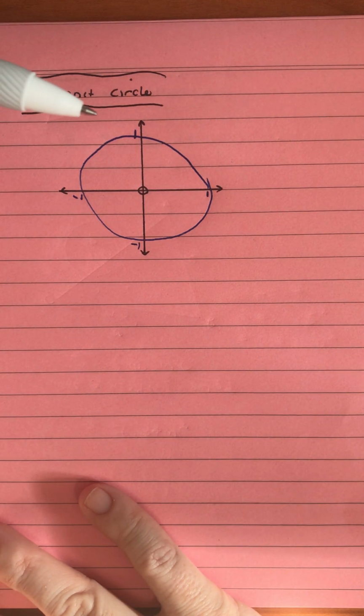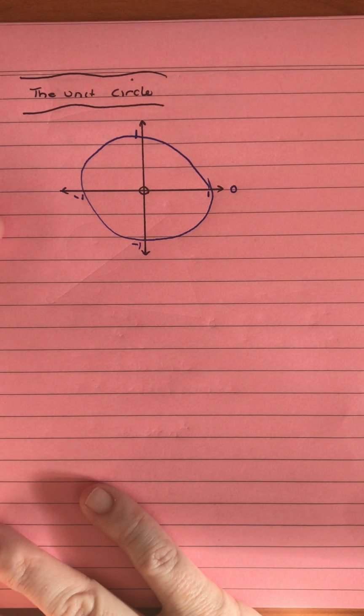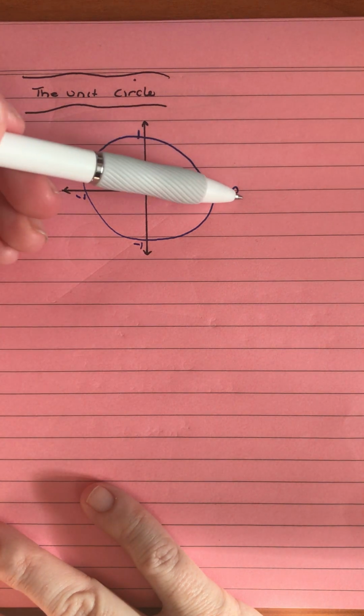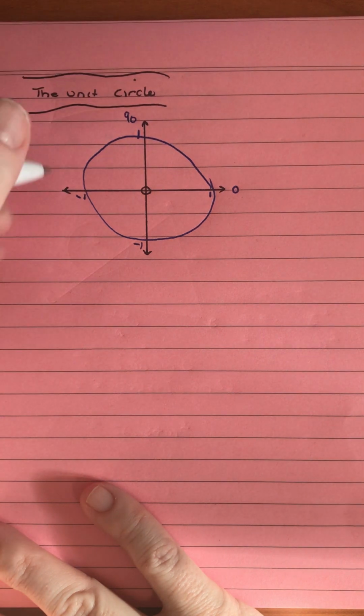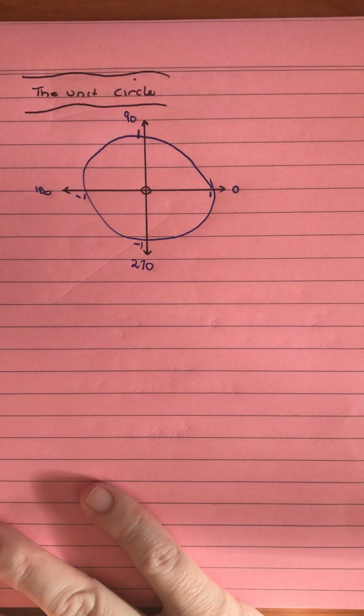The other things to know about the unit circle, we always start at 0 over here, and we're working around anti-clockwise. So this is very different to when you're doing bearings. And I realise that does make it confusing for some students who have just got their head around bearings. We're now labelling differently. So we've got our 0 here, our 90 goes up the top, we've got 180 over here, and 270 down the bottom.